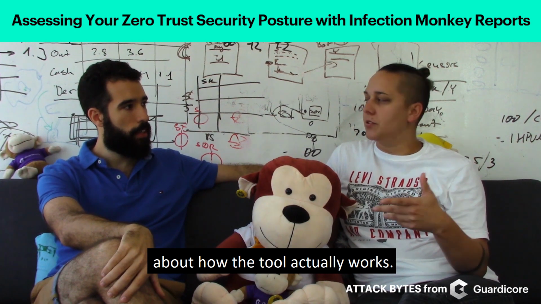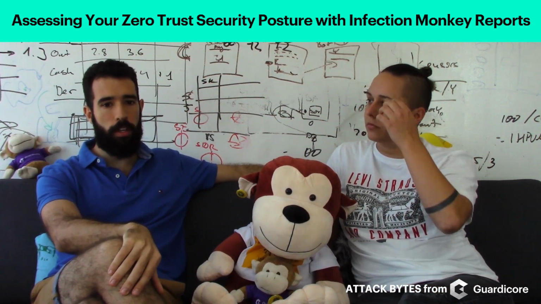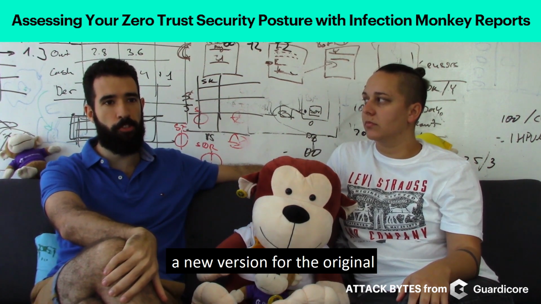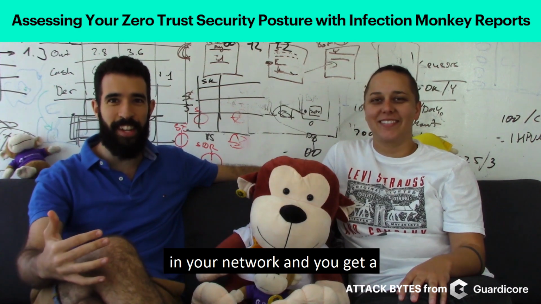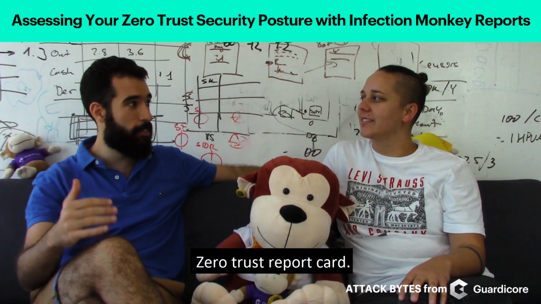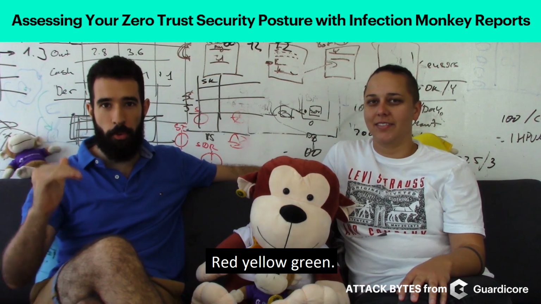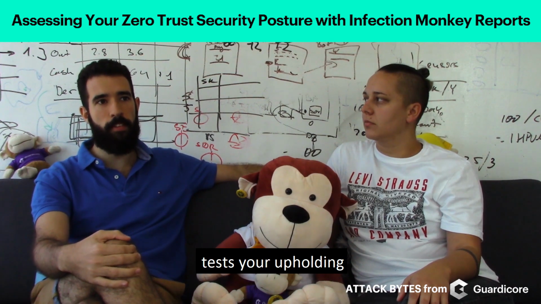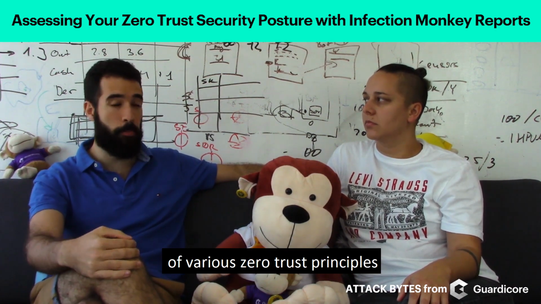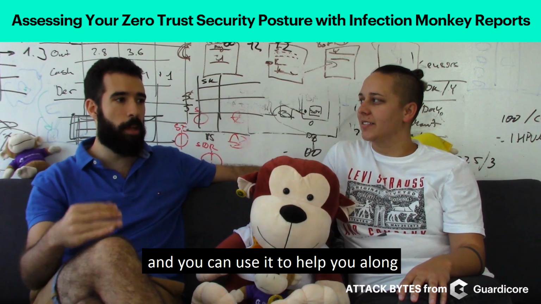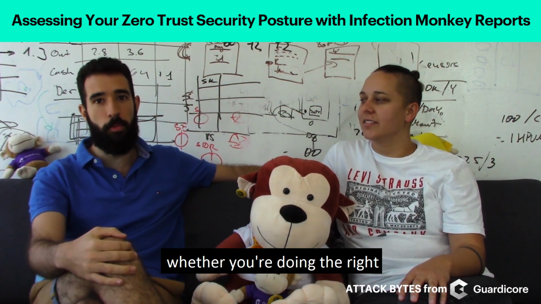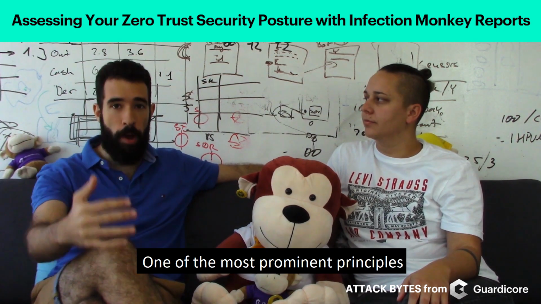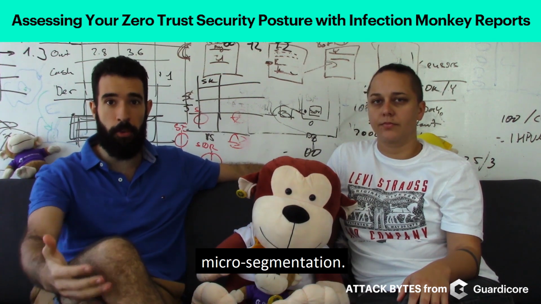Tell me a little bit about how the tool actually works. So the tool simulates an attack in your network, like the original Infection Monkey. It's a new version of the original Infection Monkey. You run the monkey in your network and you get a quick glance zero trust report card. Red, yellow, green, this is your problems, these are your weak points. During its execution, it tests your upholding of various zero trust principles. And you can use it to help you along your zero trust journey to assess whether you're doing the right things. For example, I think it'll be easier to understand with an example. One of the most prominent principles of zero trust is segmentation and micro-segmentation.